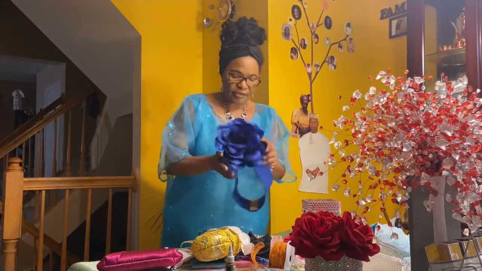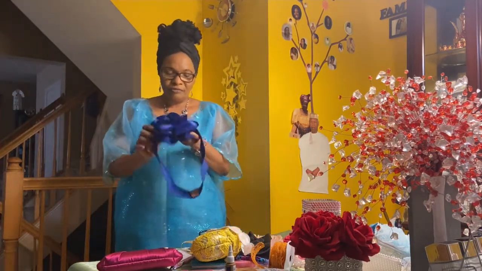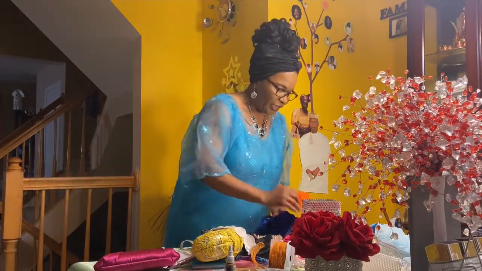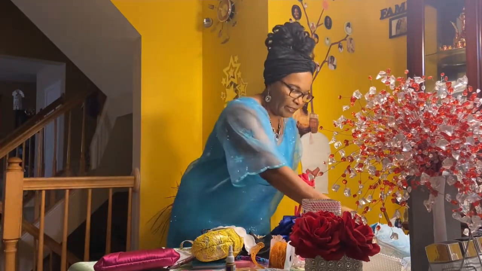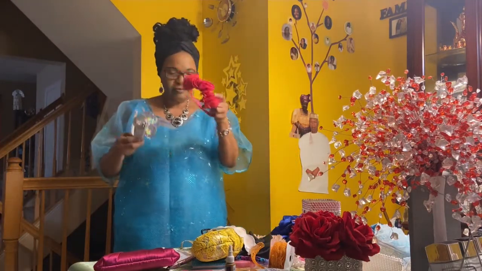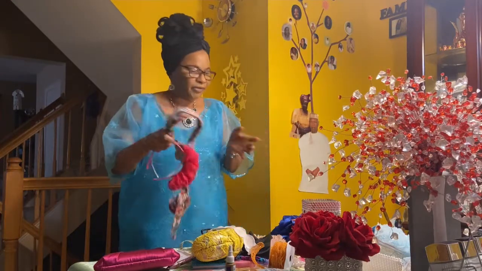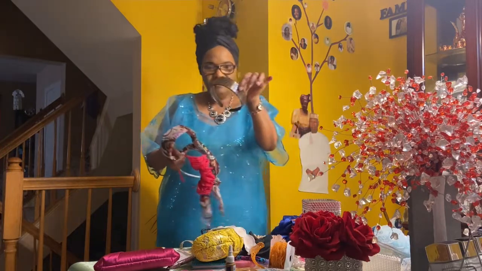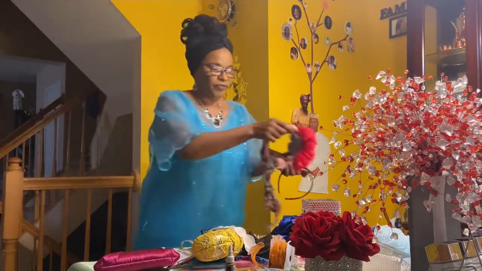And this is a belt that I added this rose to, to make it look more beautiful. This is another belt, and I have some hair bands like this one, and this one. I added fabric to it to make it look more beautiful. This is a plain one, but I added all these things to make it look more unique.